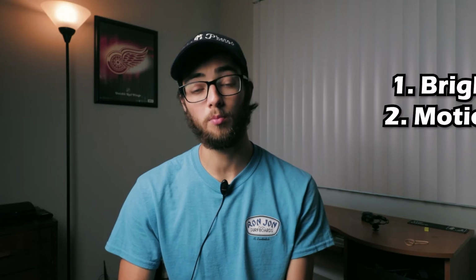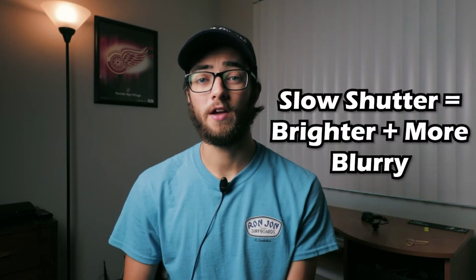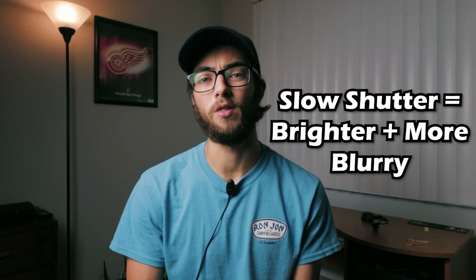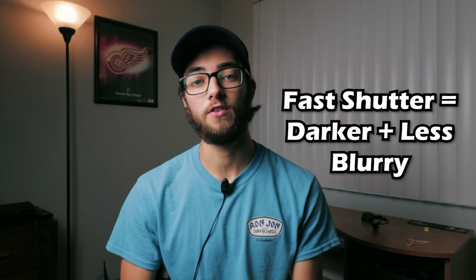How does shutter speed affect your image though? The amount of time your shutter is open will determine two main things: how bright your image is and how much motion blur it has. If you want your image brighter and to have more motion blur, you gotta have that shutter open longer. But if you want your image darker and to freeze that action, you gotta have a faster shutter speed.